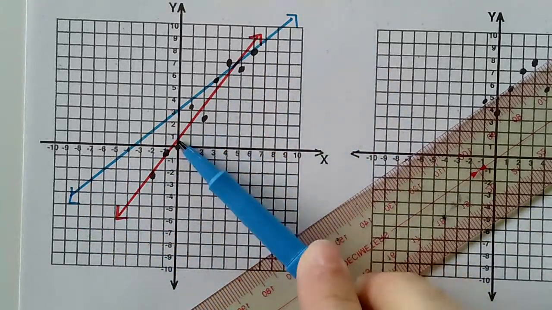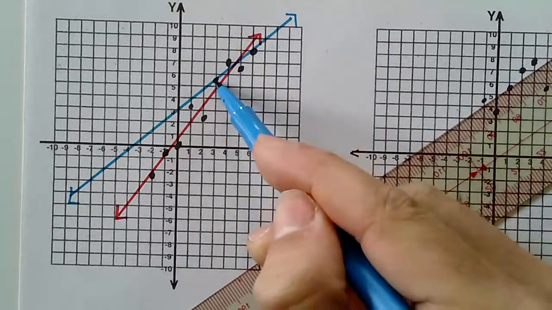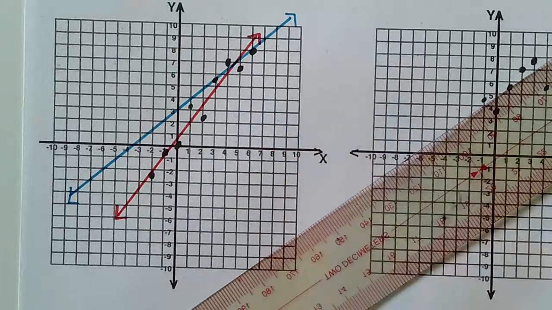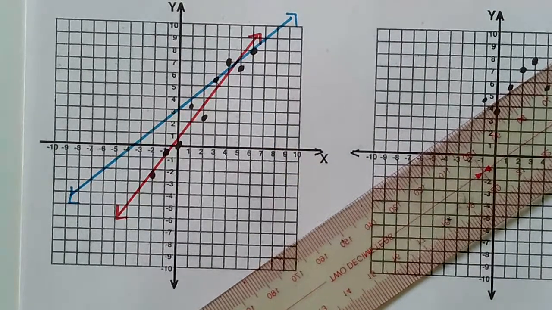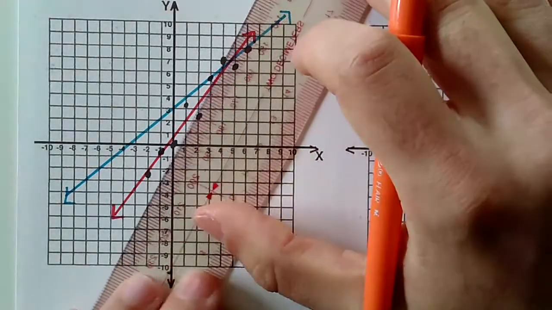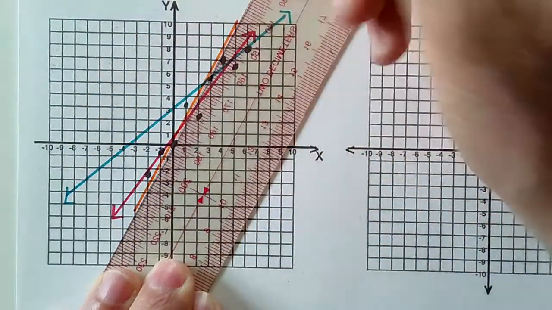I got a lot of points below the line. It is good that it's through 2, but I have 1 above, a bunch below. It's not really in the middle. I could draw another similar one going in a better direction, but let's check out this orange line.